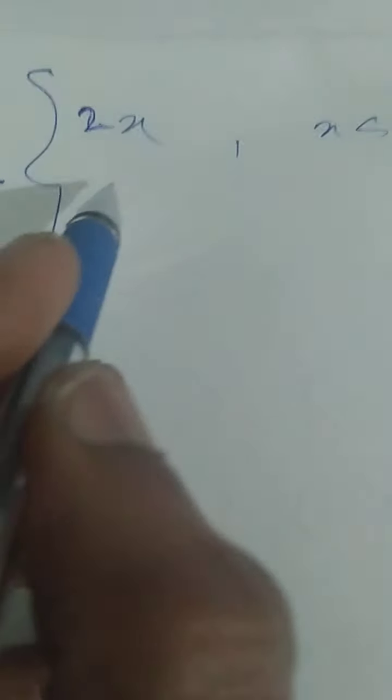Now how is the function defined? Let me tell you about that. The function is defined by f of x is equal to 2x if x is less than 0, and it is 0 if 0 is less than or equal to x less than or equal to 1, and it is 4x if x is greater than 1.